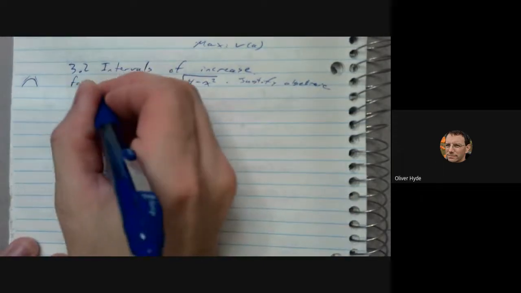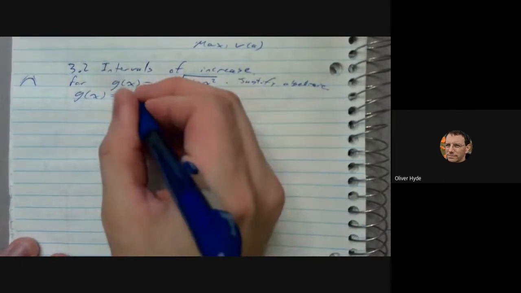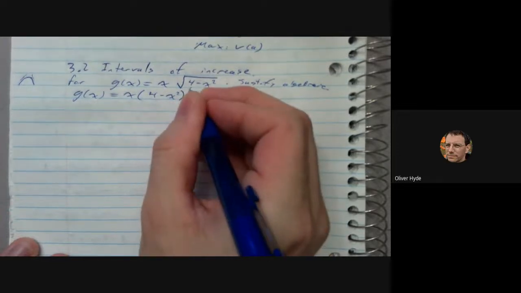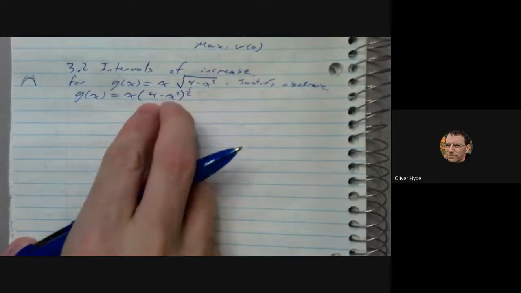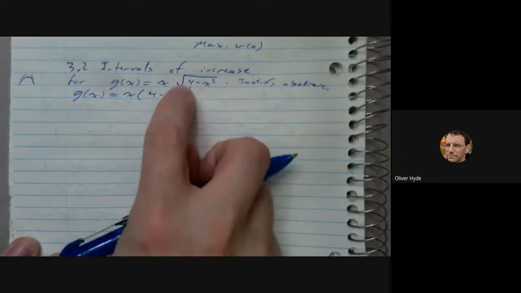If you want to take a step to just sort of tidy up the function or prepare it for differentiation, seeing this as a difference of squares, I don't think is going to give us any advantage. Writing a difference as a product is going to complicate things. So I'm just going to write the radical as a rational exponent here. Then I can jump into the product rule.